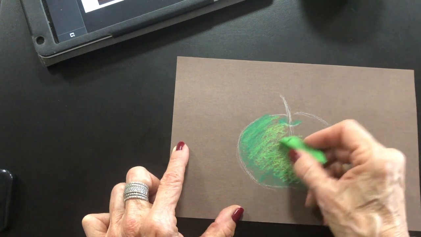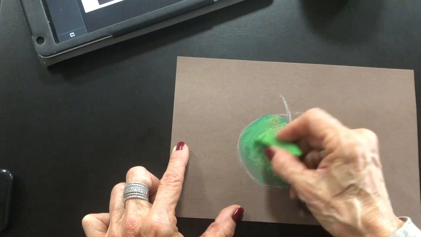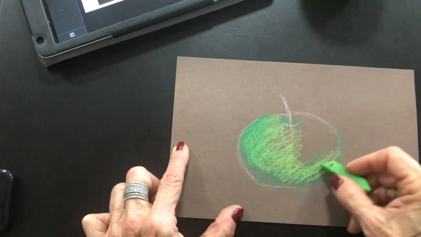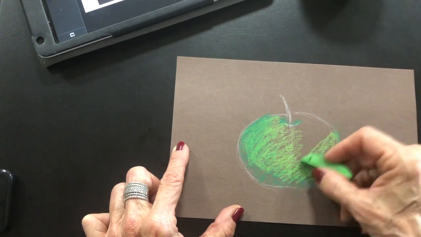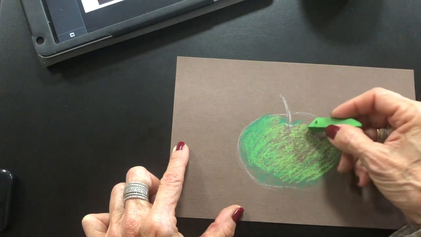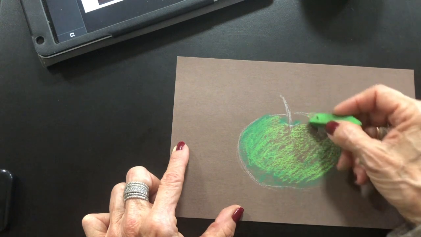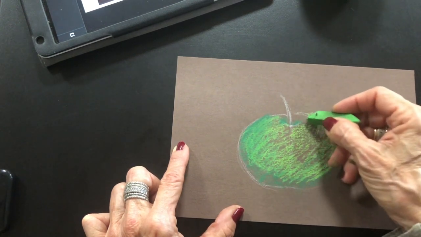Chalk pastels are really fun. They're messy, but they're very fun. They're washable, so you don't have to worry too much about your clothes or your hands or your nails. It does come off. Okay, so then I'm seeing my apple has a little bit of a light over here, so I'm just going to try to kind of do like this, so then I can go back with my lighter color later and do that.